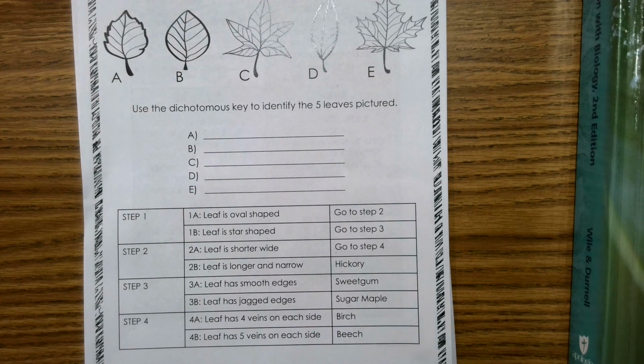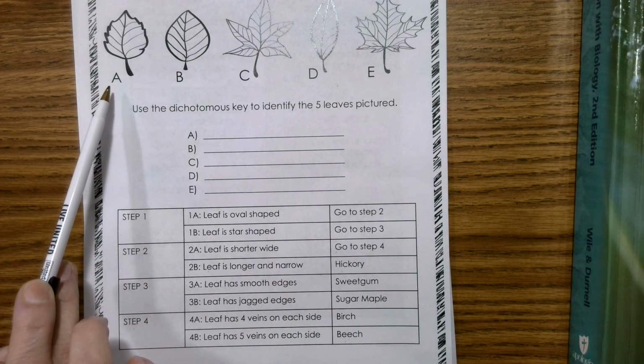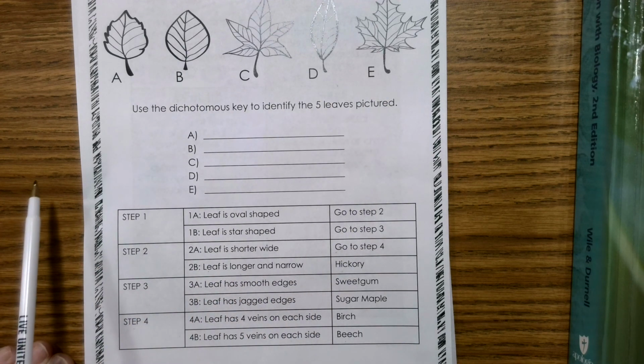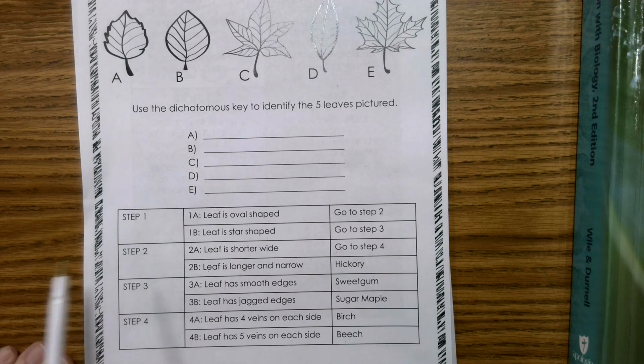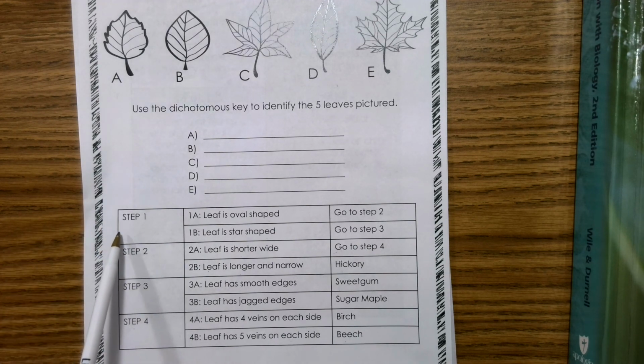When we get to more advanced dichotomous keys, it'll go all the way from kingdoms all the way down to species. All right, so let's just take a look and try to read this one. So I'm going to look up here, and we're going to try to classify or figure out the names of these different leaves up here. So we're going to start with this leaf here, A. And again, when you're reading a dichotomous key, you always start with the first step. So let's take a look here.